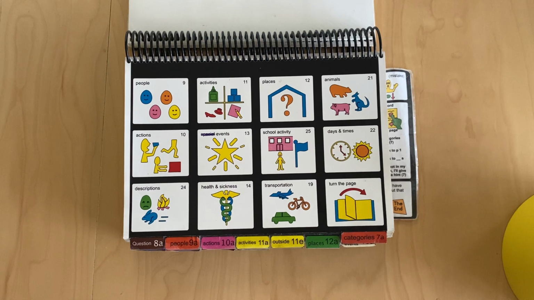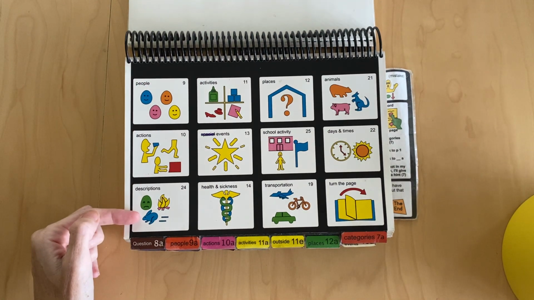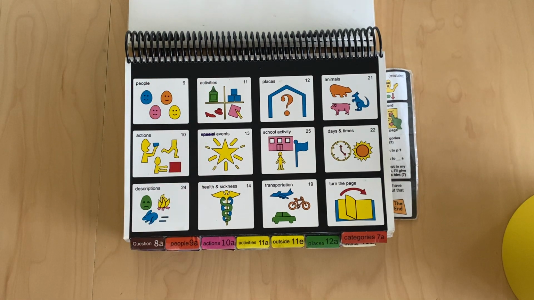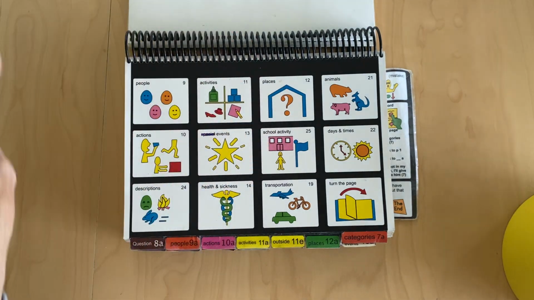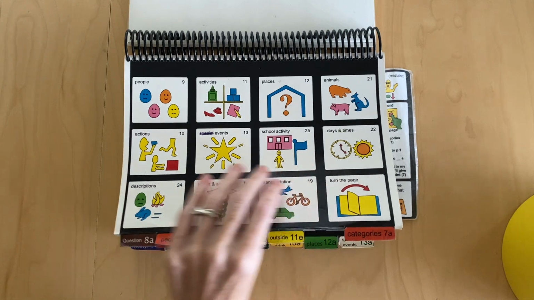When are we going? And then I scan, let's see, I scan this page. People, actions, descriptions? No. Activities, events, health and sickness? No. Places, school activity, transportation? Yes. Places? Yes. When are we going? Places. So I'll recap that message.